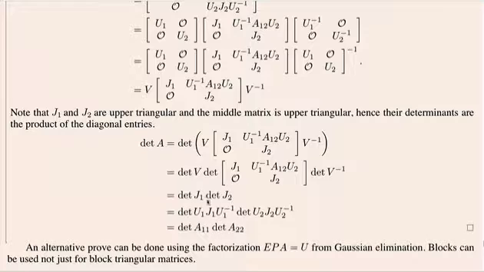And then, of course, we can write this back in the form U1 J1 U1 inverse, because that's coming from a Jordan form. Again for the determinant we have the rule that we can calculate it factor by factor. And also here we use that the determinant of the inverse is the reciprocal of the determinant of the original matrix.